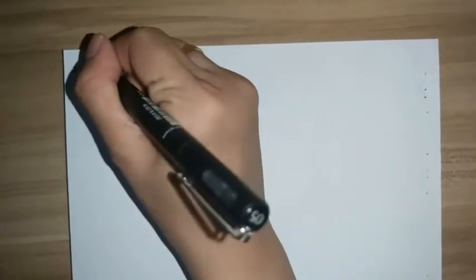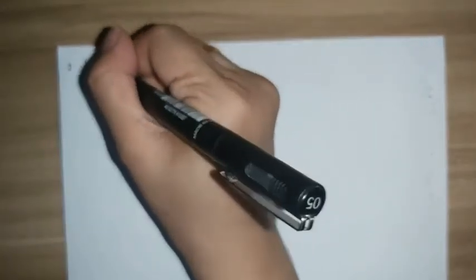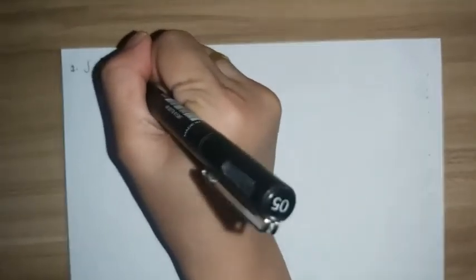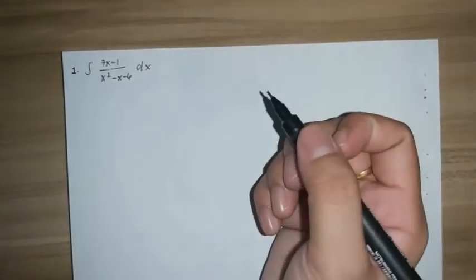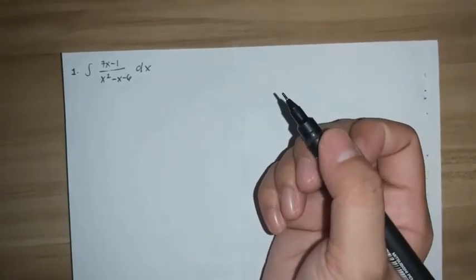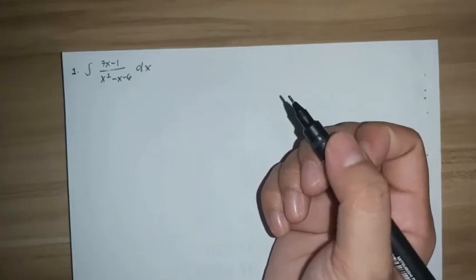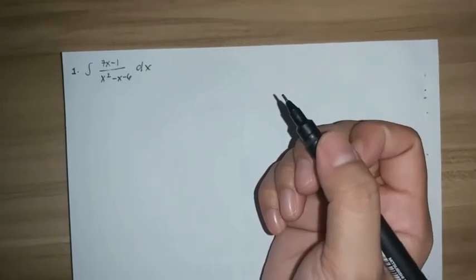So if we are given the integration of (7x minus 1) all over (x squared minus x minus 6) dx, okay, now we focus. What we're going to do is determine what case this one belongs to. It's either case 1, case 2, case 3, or case 4. For this example, it belongs to case 1. It's just linear and non-repeated.